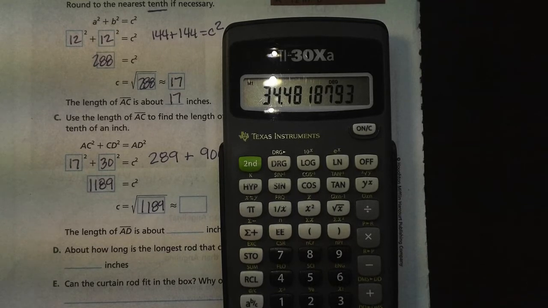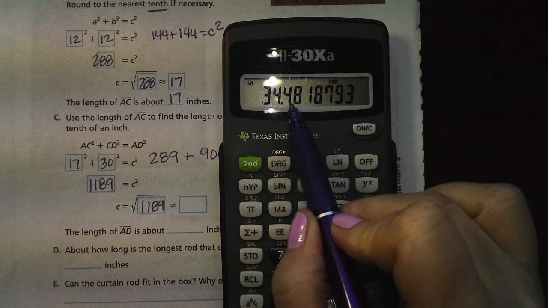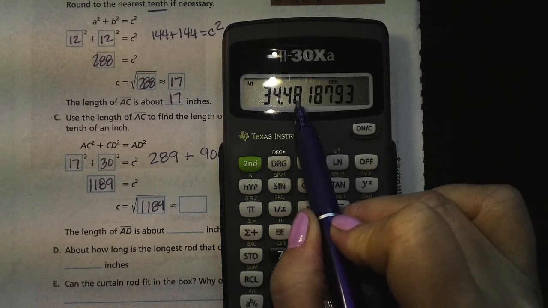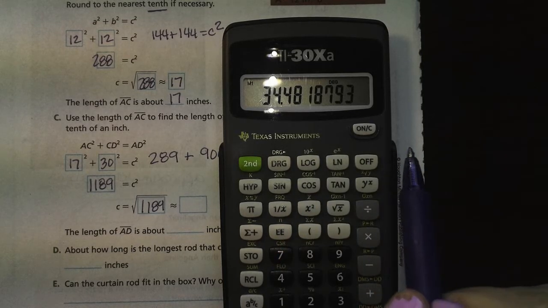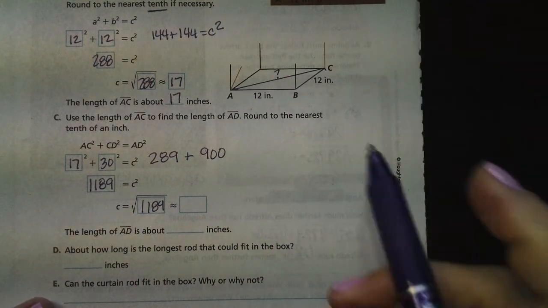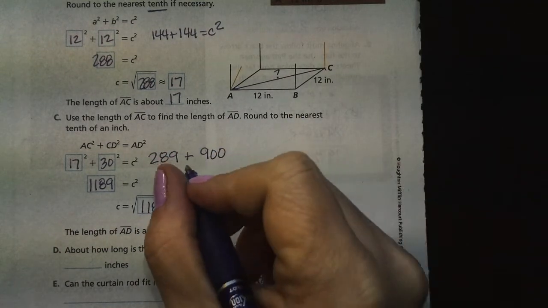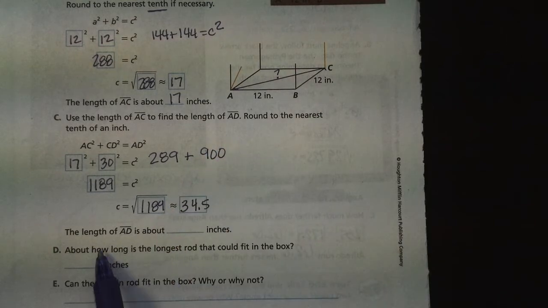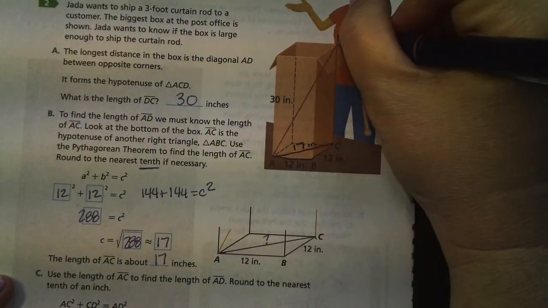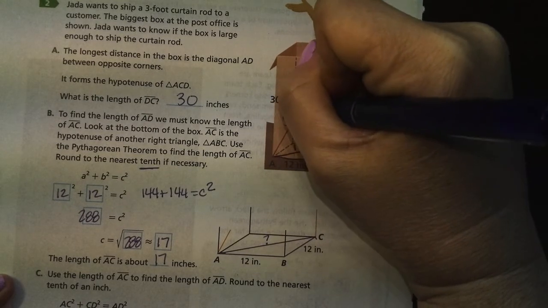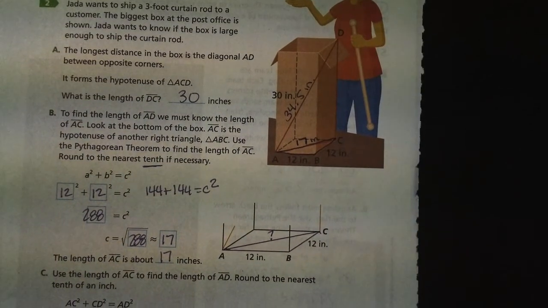If we look back to the beginning of the problem, it told us to round to the nearest tenths place. So if I just want one digit after the decimal, I'm going to look at the number next to it. The 8 tells us to raise the score. So I'm going to turn the 4 and increase it one digit to a 5. So it is approximately 34.5. The length of AD is about 34.5 inches. So now we know that this length from corner to corner is 34.5 inches.